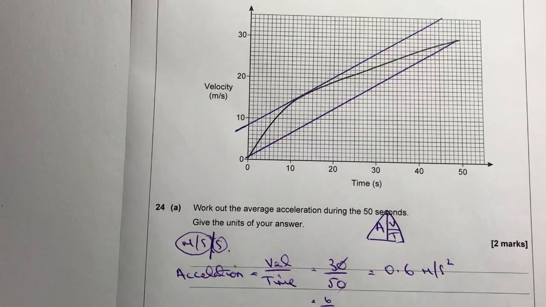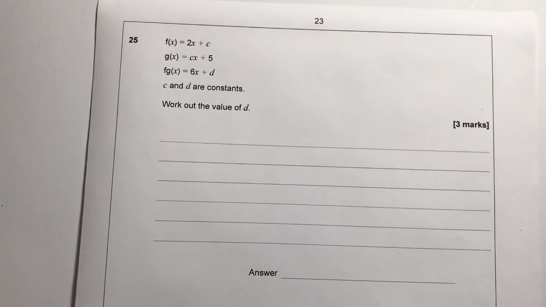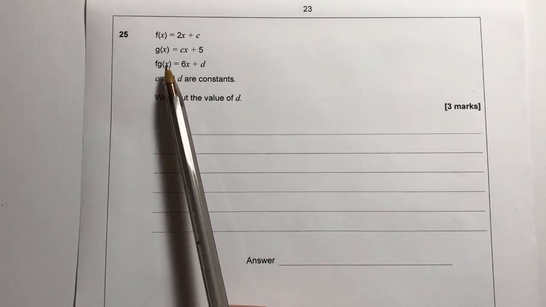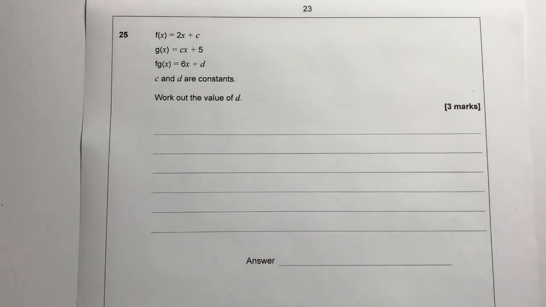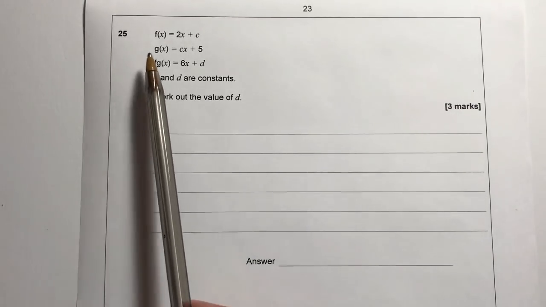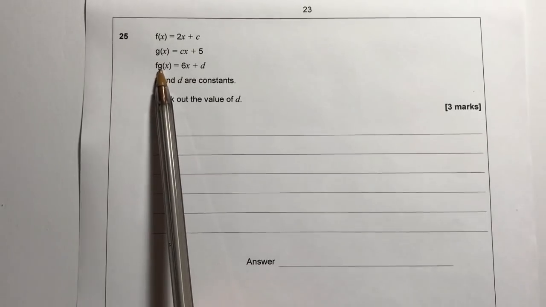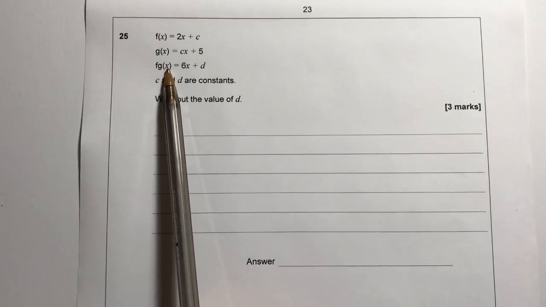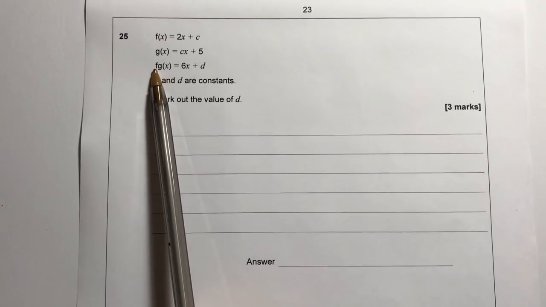Okay, let's move on then to question 25. Now question 25 deals with these functions. They're called functions, okay? This one I think is a little bit tricky for the 2 marks, but basically they're saying that you've got a value of fg of x and you've got a value of f and a value of g. So basically what I'm going to do is take that value of g and plug it into here, because that's what this tells me. It's taking that value of g, whatever that value is, and then plugging it into the next function.